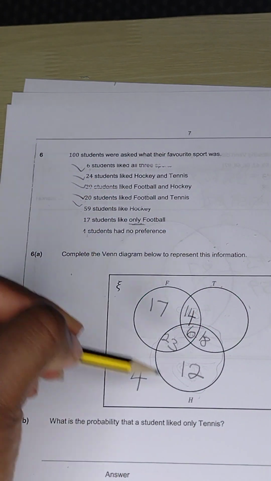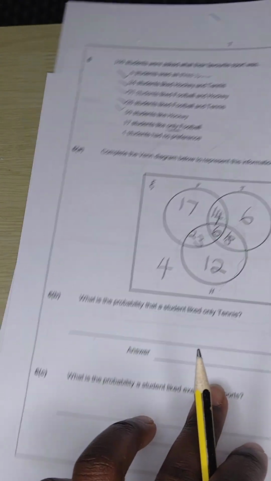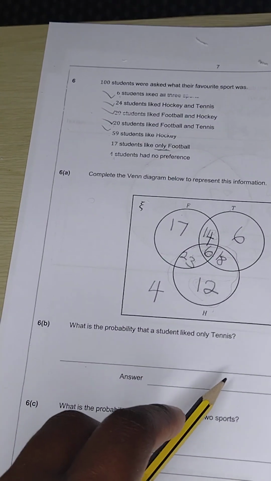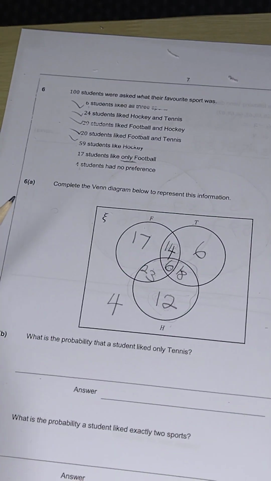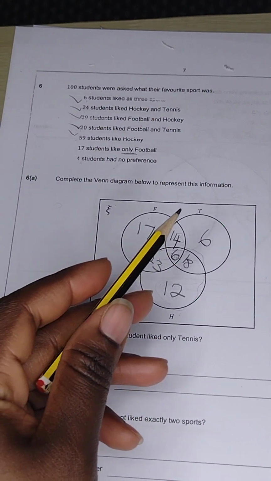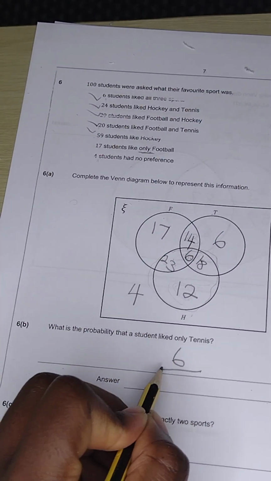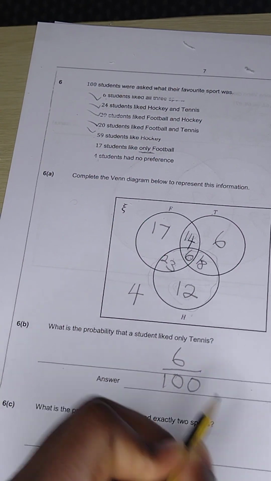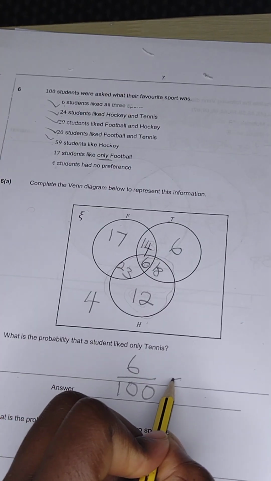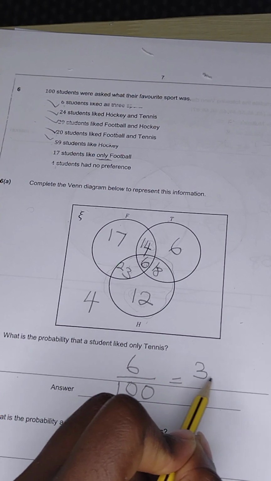So 100 subtract 94, that is 6. So 6 play only tennis. Now B says, what is the probability that a student liked only tennis? So only tennis is 6 out of 100 students liked only tennis. If you want, you can simplify, and that would mean that you have 3/50.